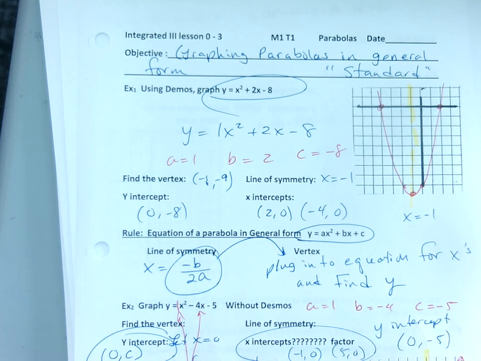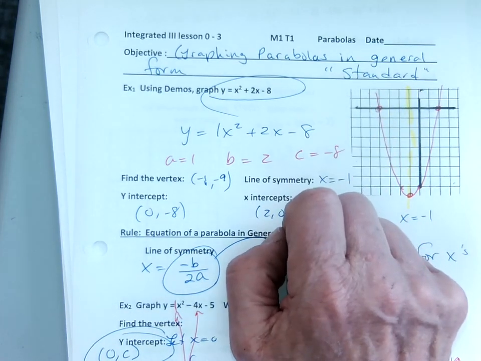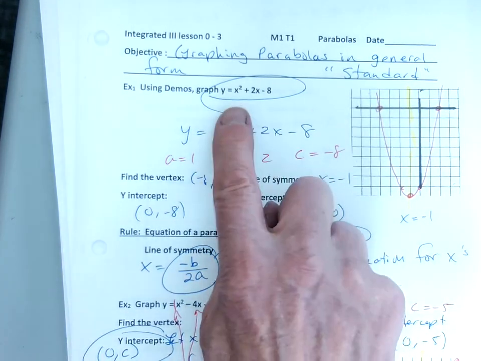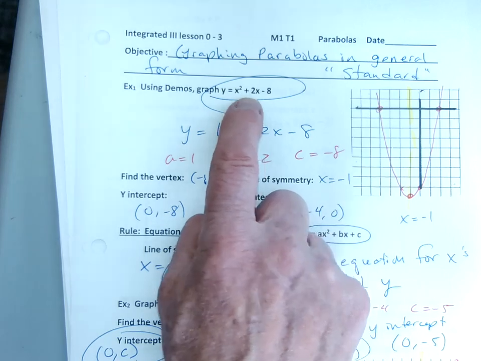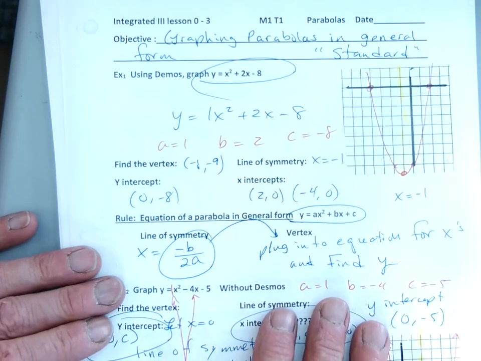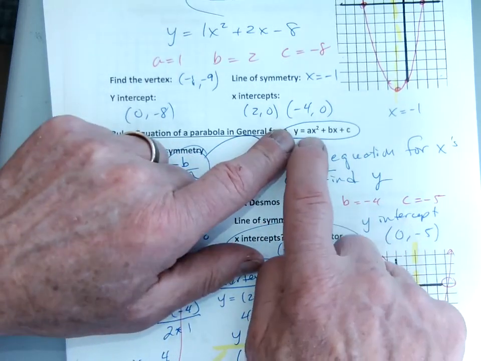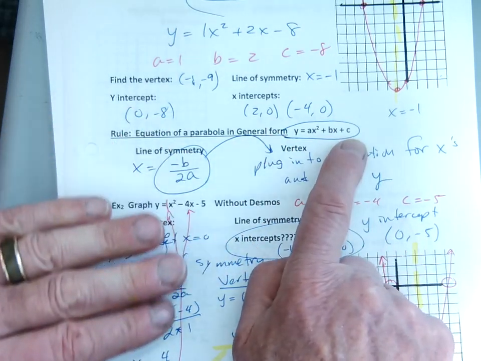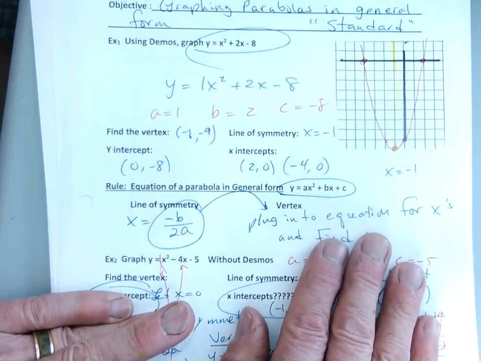All right, so we're talking about graphing parabolas in general form or standard form. So what makes it in general form? It's got to be x squared plus some x plus some number. Now there can be a number in front of the x squared. So if we have some ax squared plus bx plus c, that's general form. It's a little bit different than factored form, okay?